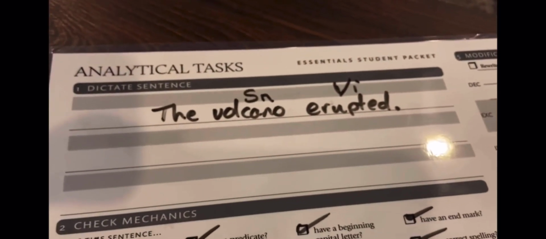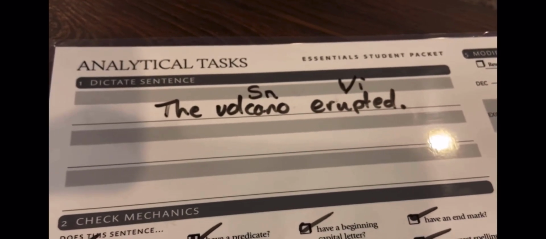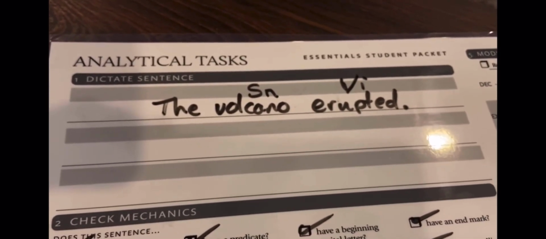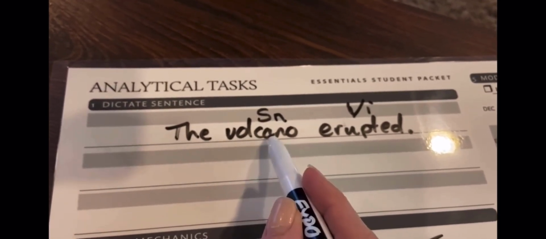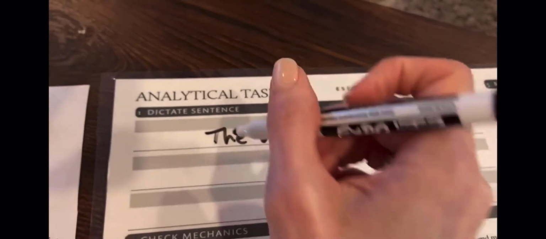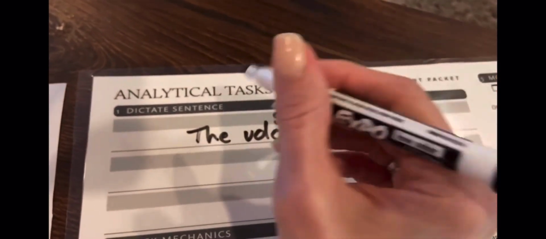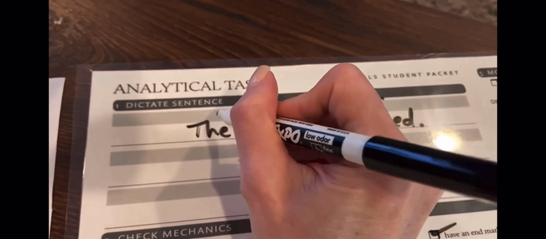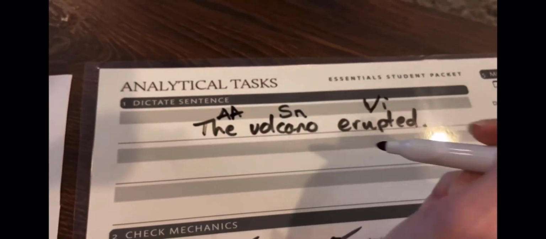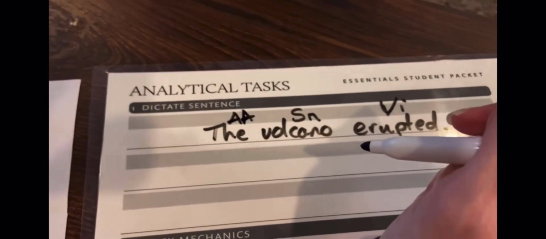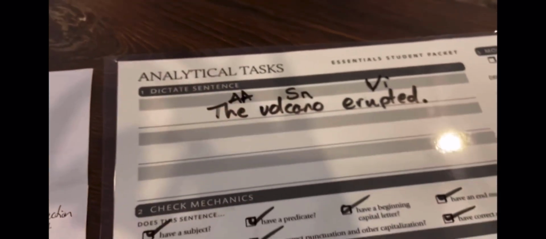Does the modify a noun? Yes, volcano is our noun. It's modifying volcano. So the is an adjective. More specifically, articles a and the are article adjectives, so we would do a for them. If it's just an adjective, it's aj.